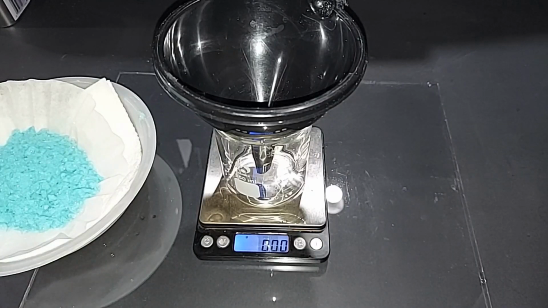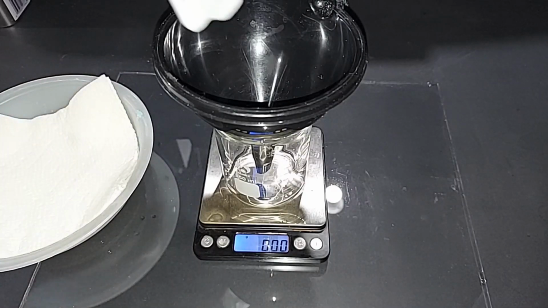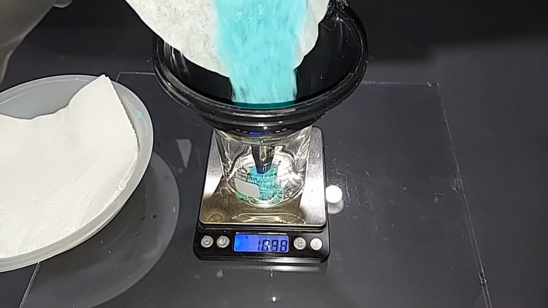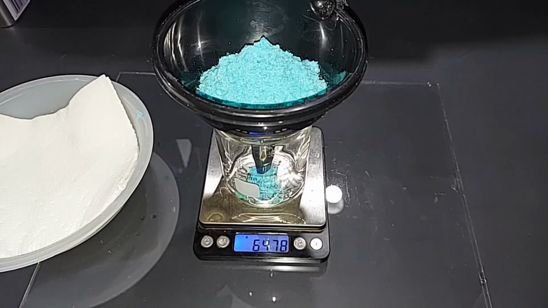Okay, let's weigh our copper 2 chloride dihydrate. 64.78 grams. Okay, that's a decent amount. I'm not sure how much the total will end up when I'm done dehydrating the other solutions, but it's a good start, and I'm very happy with the end result, especially the purity of this copper 2 chloride.